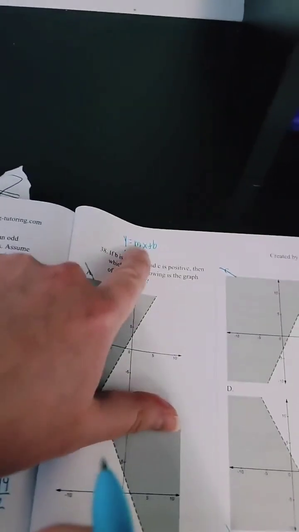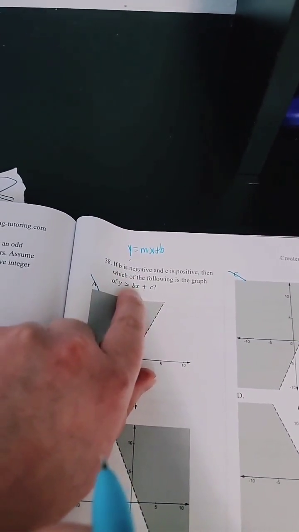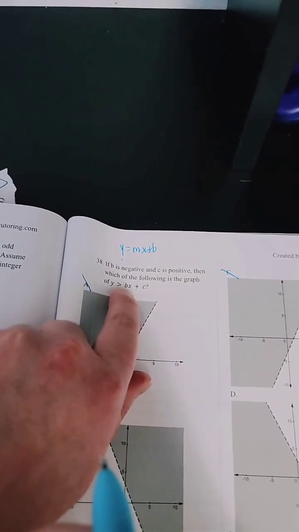Someone asked, how do I know if it's negative? Because they told us in the problem that B is negative. The number being multiplied by x is the slope, so it has a negative slope.